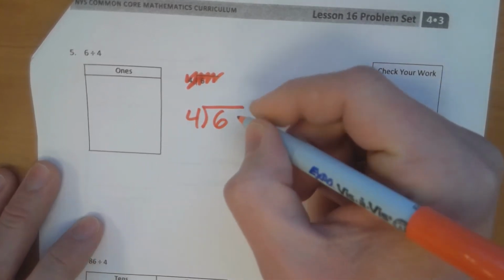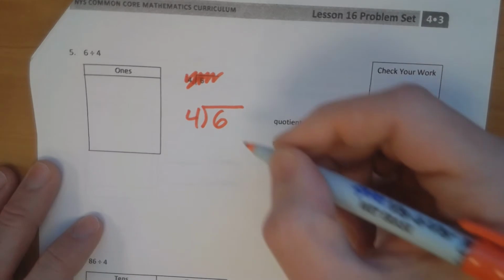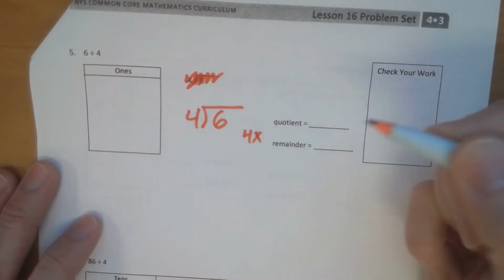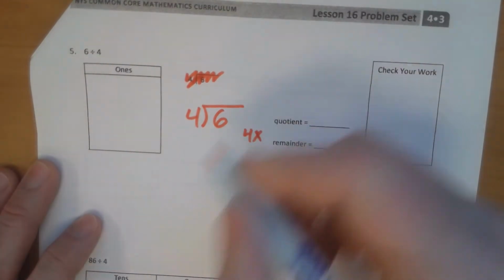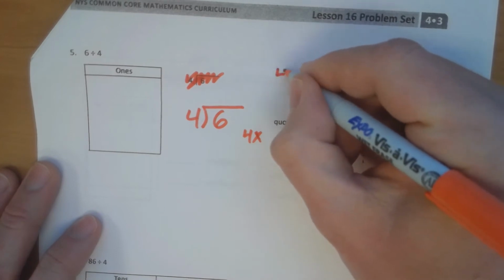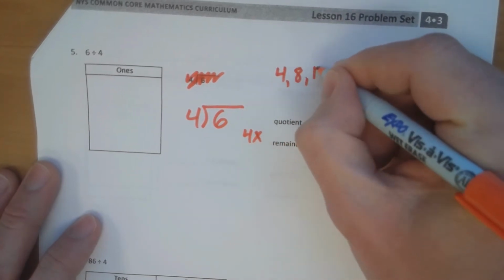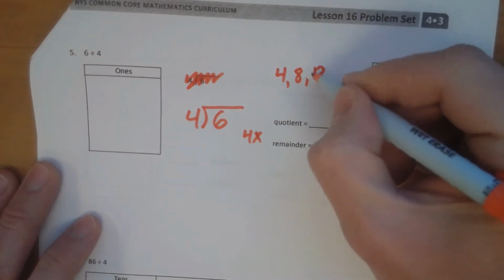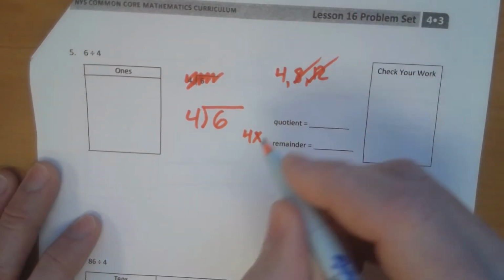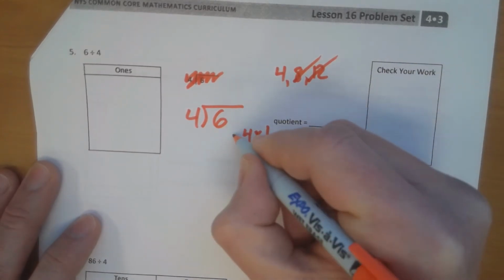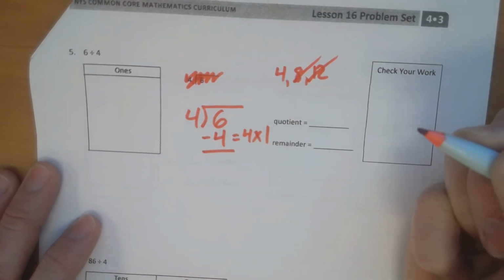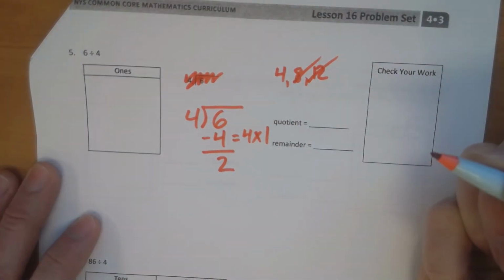Let's do this part first, and then let's take a look at it as the model. All right, so since I'm dividing by 4, that's our number that's doing the dividing. I want to think to myself, okay, well, what times 4 gets me close to 6? So let's think about multiples of 4. We can go 4, 8, 12. Well, we can just stop there because we've already gone over. That doesn't work. The closest I can get is 4 times 1. So if I do 4 times 1, that's 4. And if I want to see how many are left over, I'm going to have 2 left over.